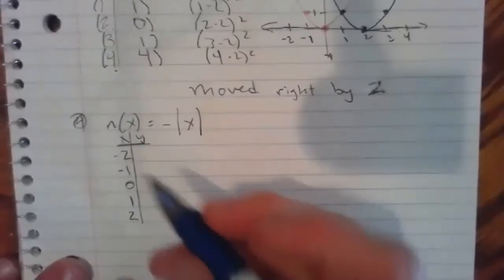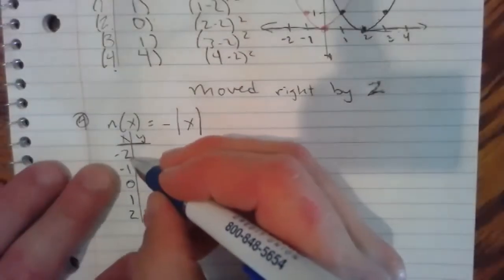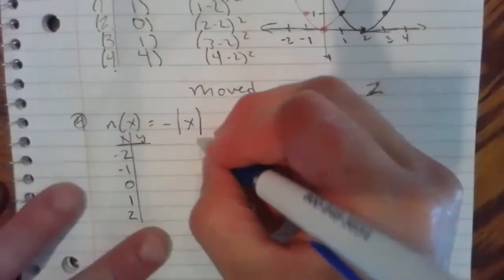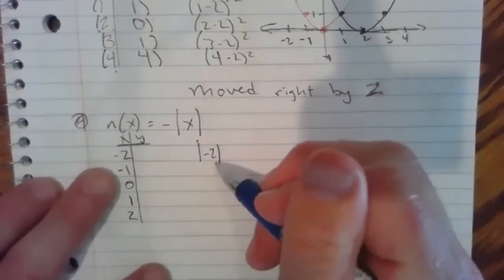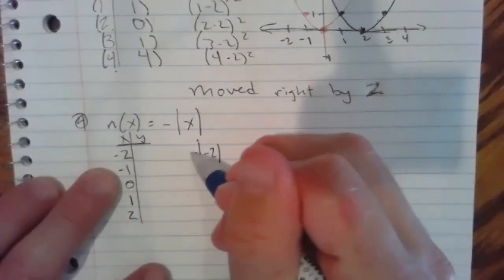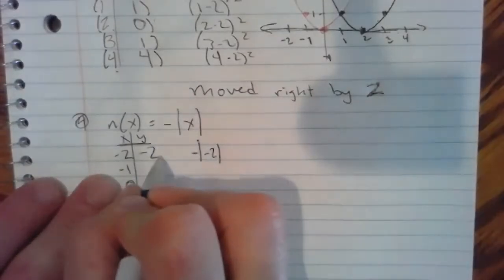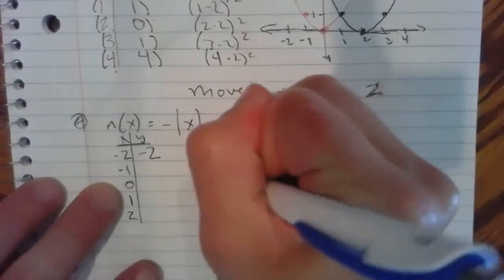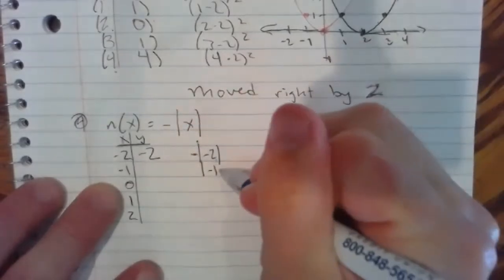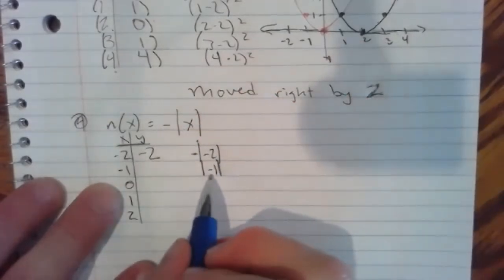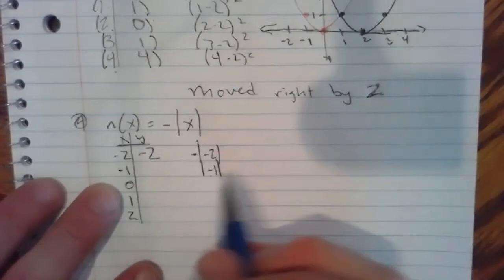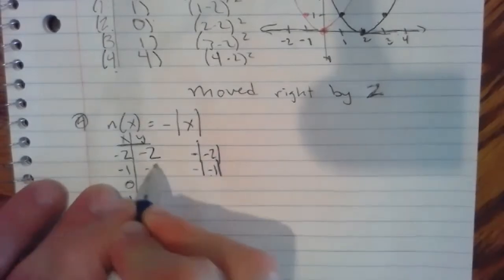All right, so what is the absolute value of negative 2? Well, the absolute value of negative 2 is positive 2, but then there's a negative in front. What's the absolute value of negative 1? So do you see how maybe doing it in your head is going to confuse you? What's the absolute value of negative 1? It's 1. And there's a negative in front, so it's negative 1 again.